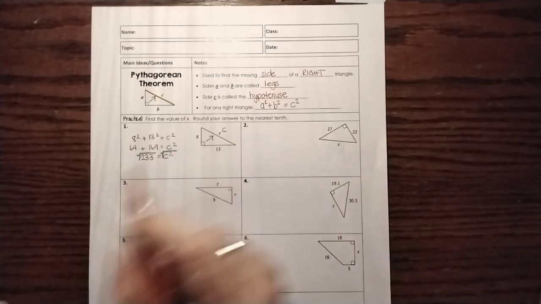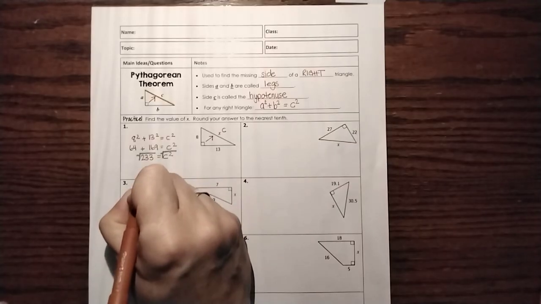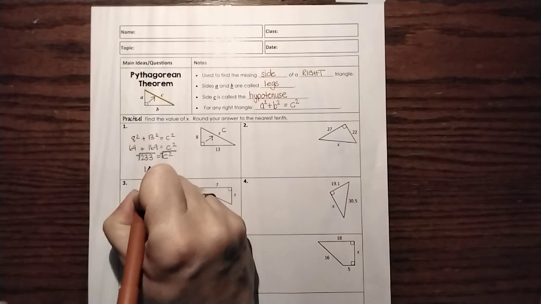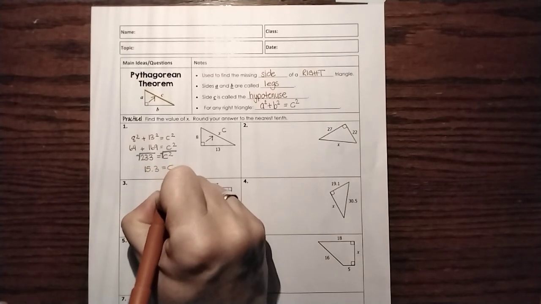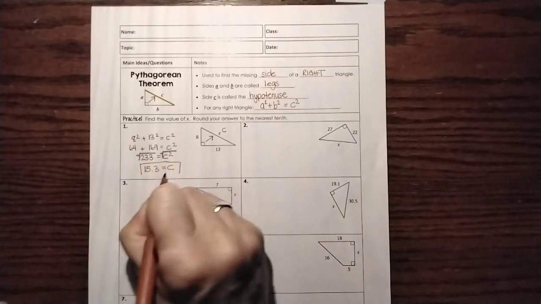Oh, I guess they called it x. You can call it x. It doesn't really matter. You should get, if you round it to the nearest tenth, you should get 15.3 for your C, for your hypotenuse, or for x. All right.